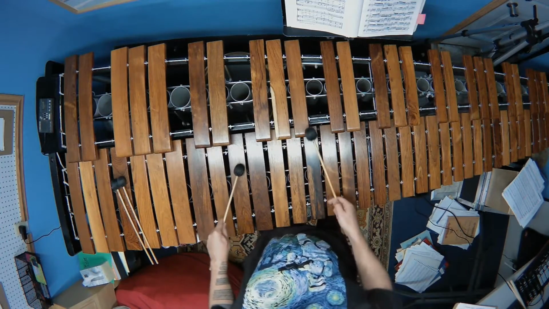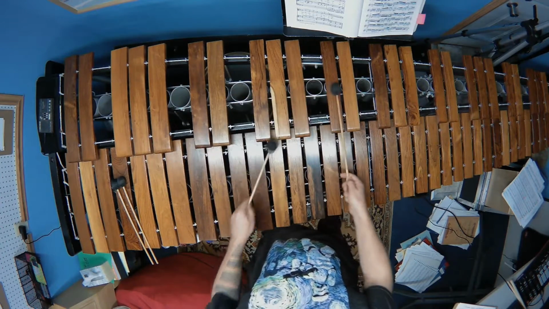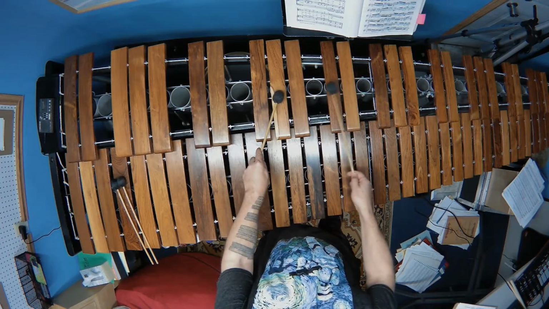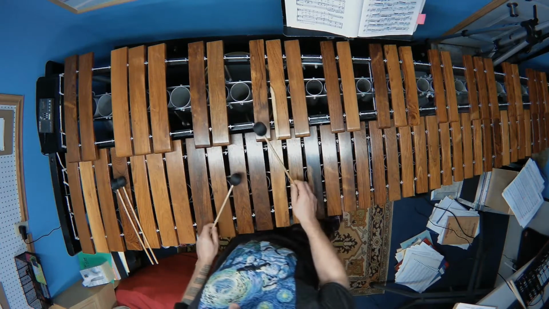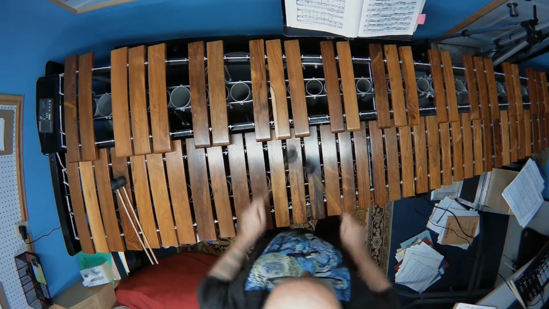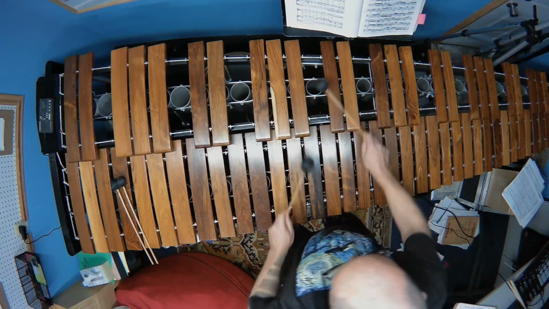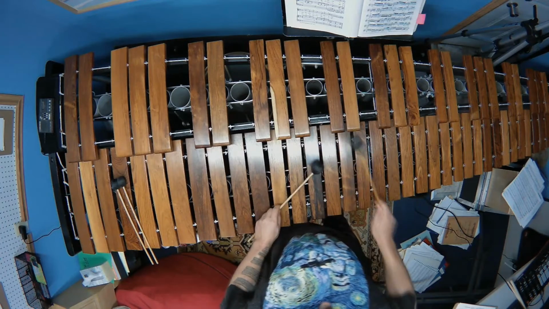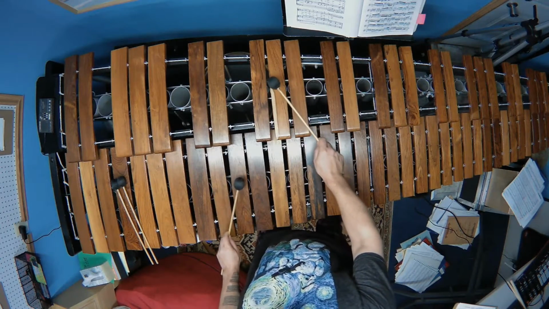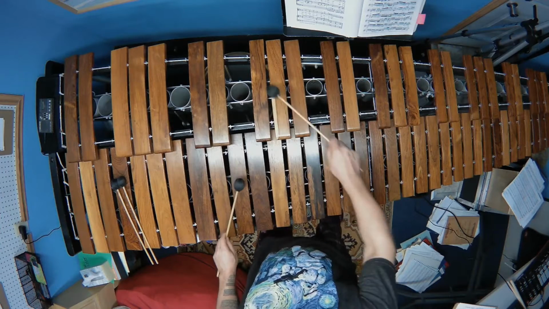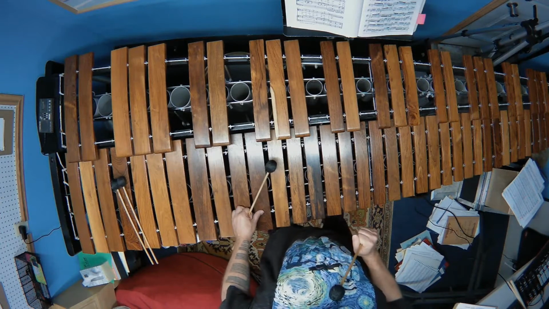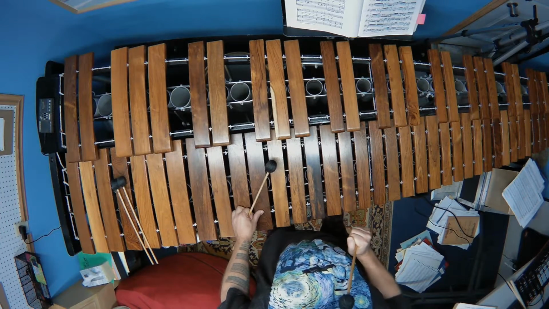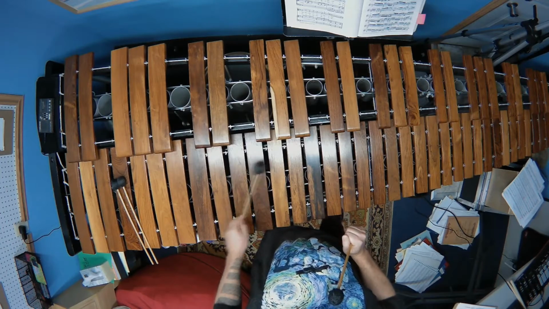The key of E has four sharps. They are F, C, G, and D, or these two and these two, and it sounds like this. And the major triad looks like this. That's the last one that's an A shape on the keyboard. E, G sharp, B. So our next one will be B, which has five sharps.